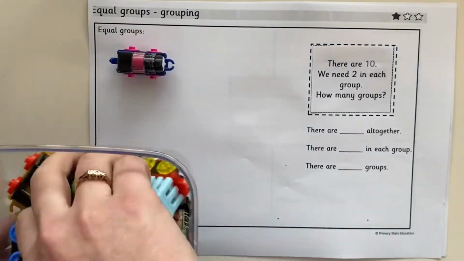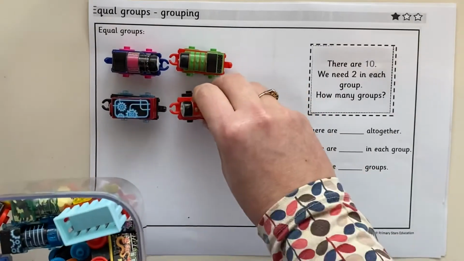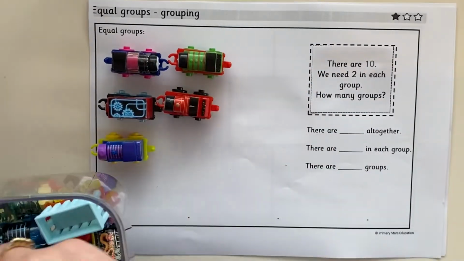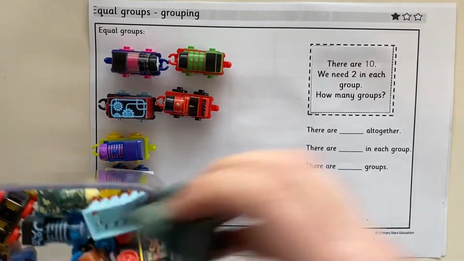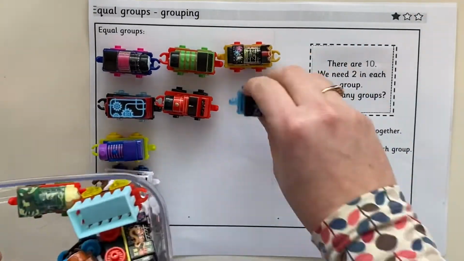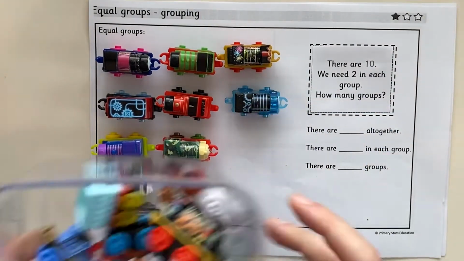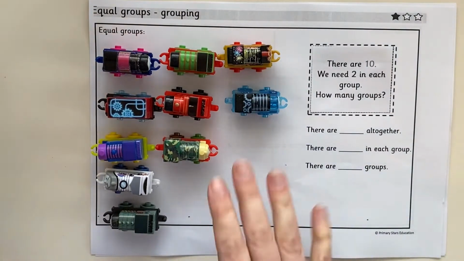So 1, 2, 3, 4, 5, 6, 7, 8, 9, 10. Okay, I have 10 trains there.